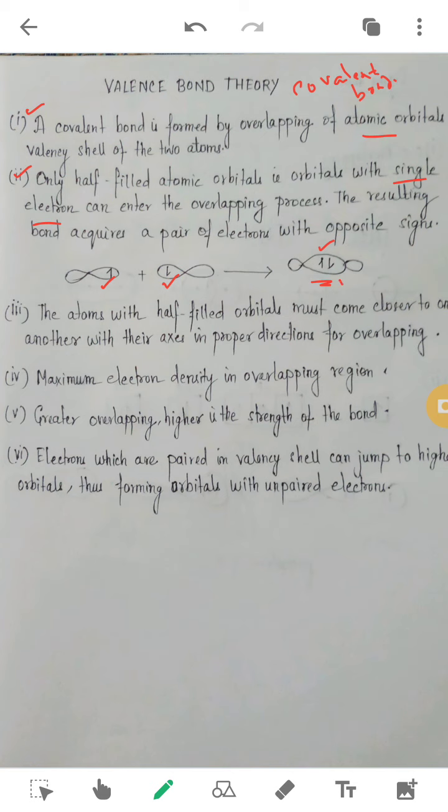Now this is the covalent bond formation here. You can see the spins are opposite in the two atomic orbitals which are coming for overlapping. If they overlap, they'll form a molecular orbital. Molecular orbital you'll be learning later also. So now there is a formation of covalent bond.